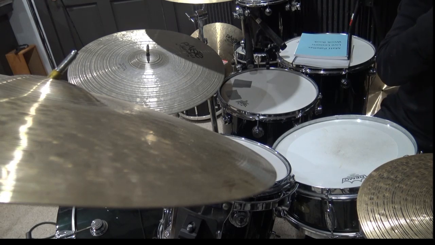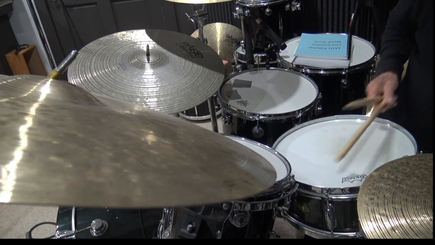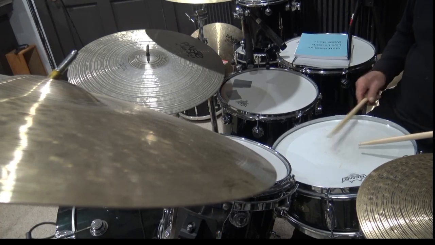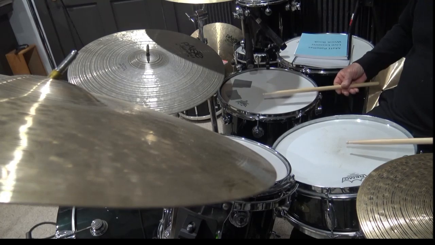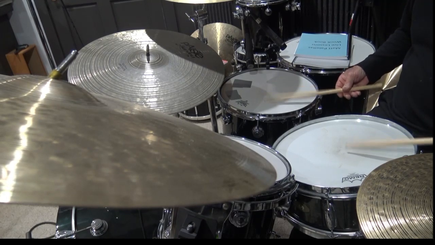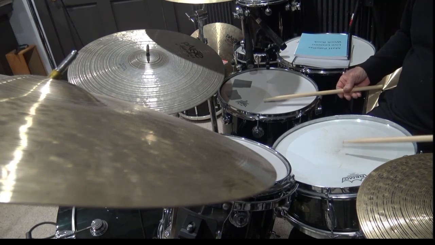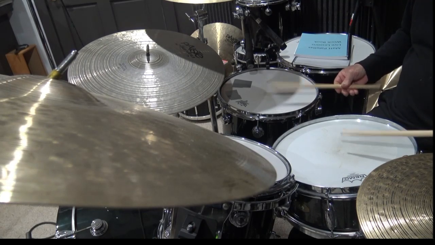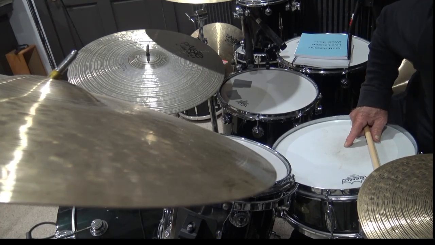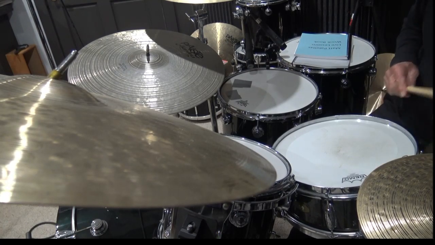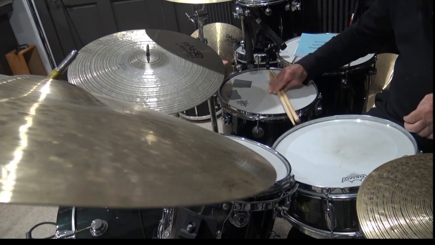What is this? Page 10, line 5. Okay, let's see what we got going on.